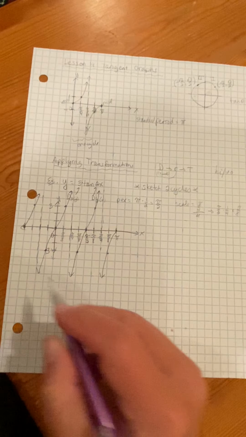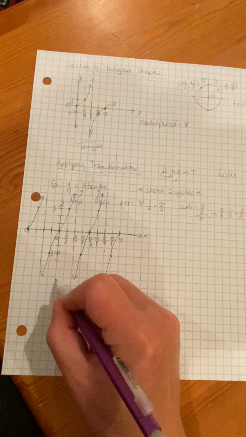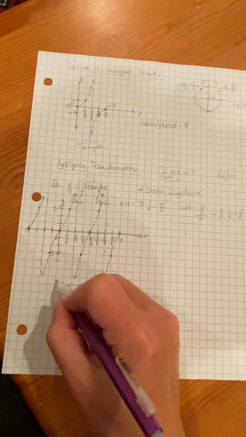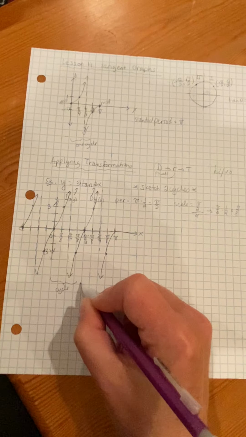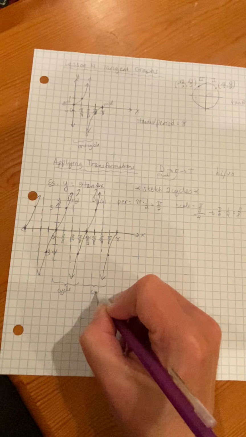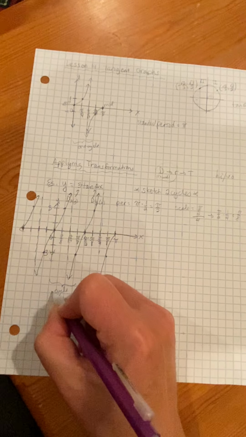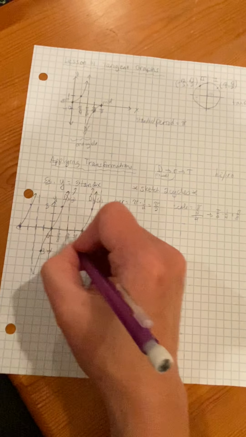So now what I've shown you is 3 cycles. This right here from 0 to pi over 2, that is one cycle. And then from pi over 2 to pi, that's another cycle. And then from, let's look at these radian measures.